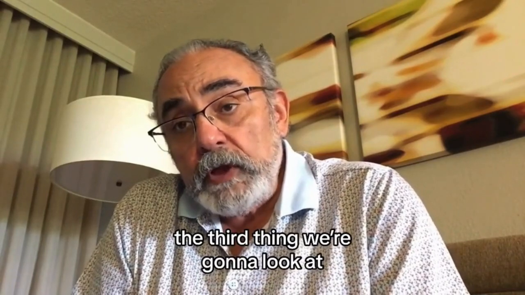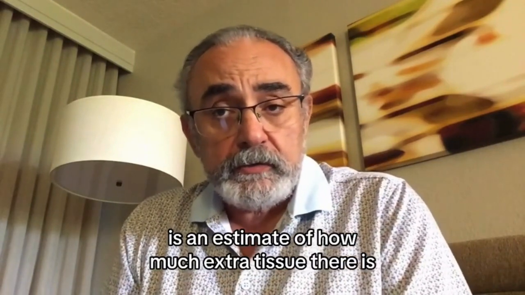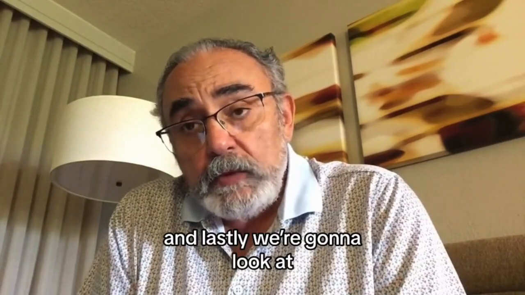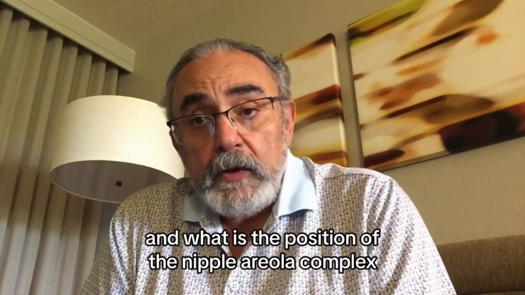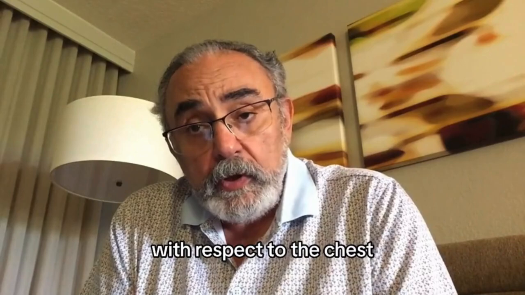The third is an estimate of how much extra tissue there is and how much we need to remove. And lastly, we're going to look at how lax the skin is and what is the position of the nipple areola complex with respect to the chest.